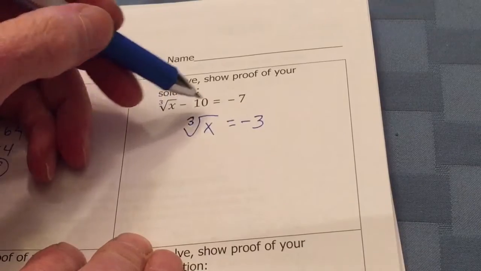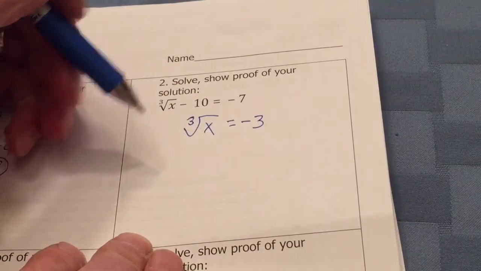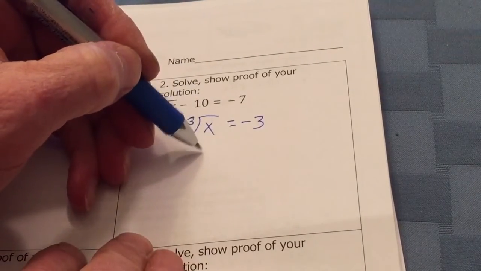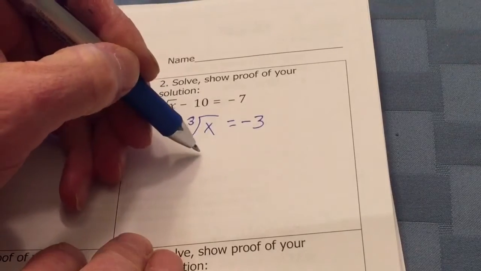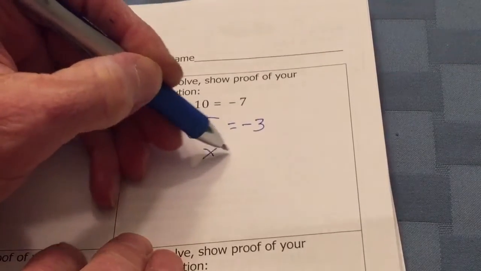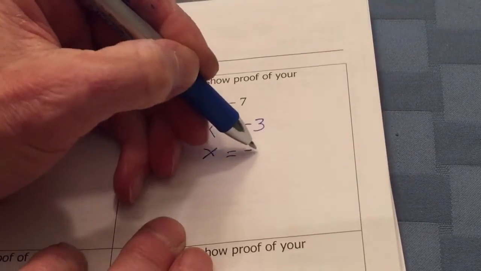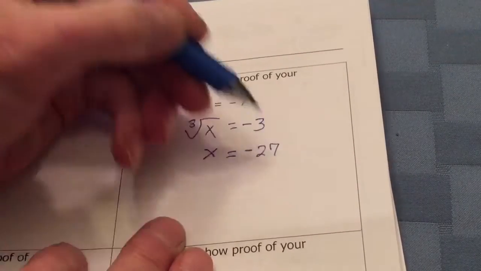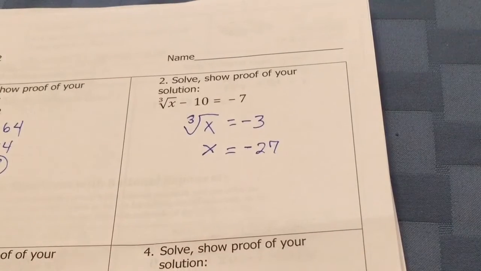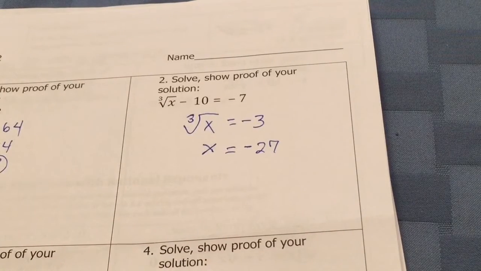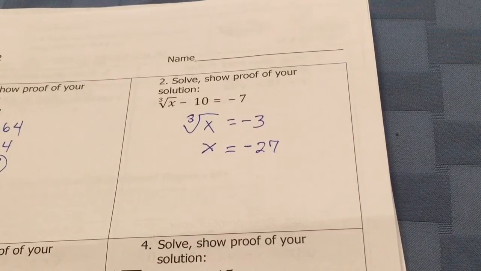So the reverse operation of cube root is to cube, which would be raising both sides to the third power. That means we will have just x on the left and negative 27 on the right, because negative 3 times negative 3 times negative 3 will turn out to be negative 27.